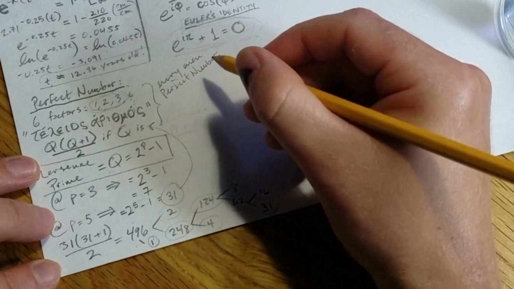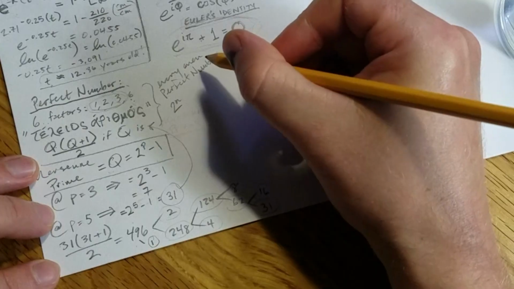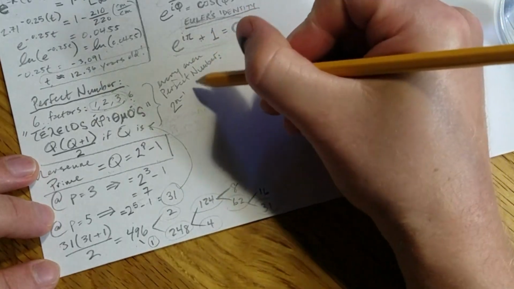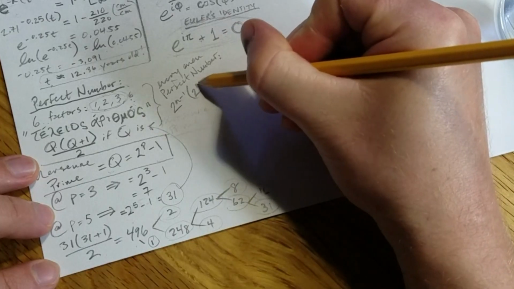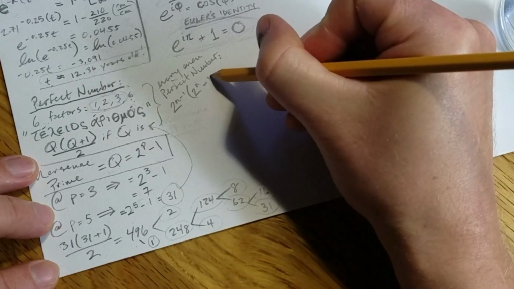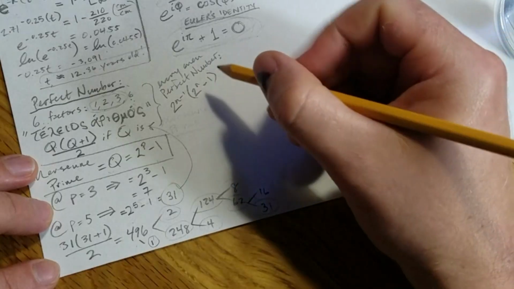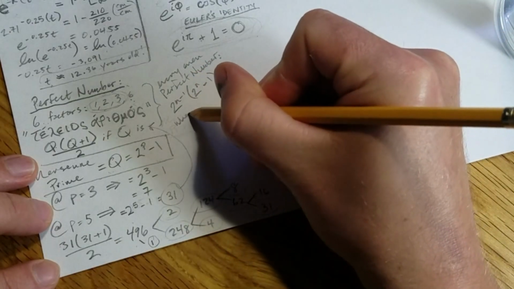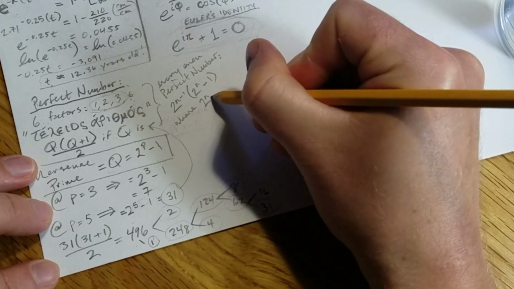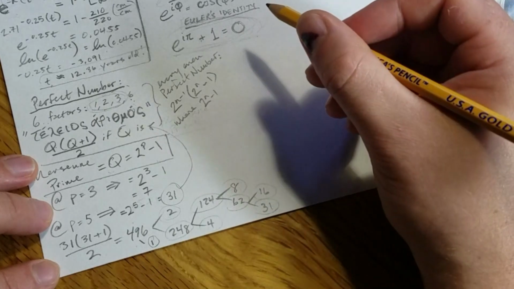It is given by 2 to the power of n minus 1 times 2 to the power of n, that quantity, minus 1, where 2 to the power of n minus 1 is, of course, a Mersenne prime.